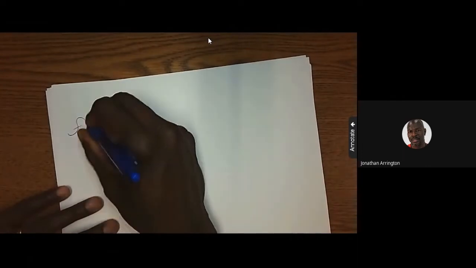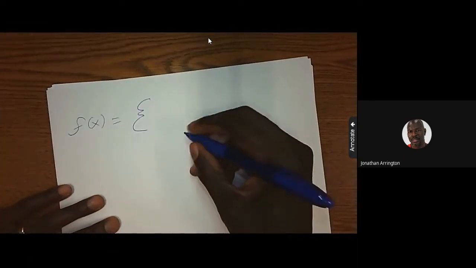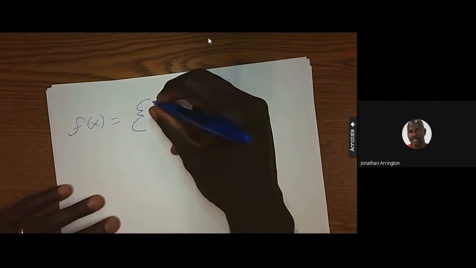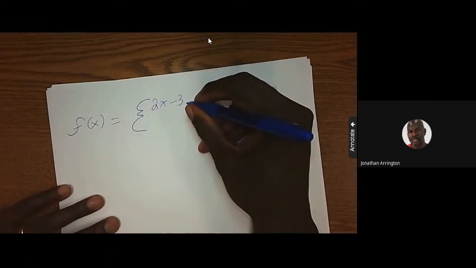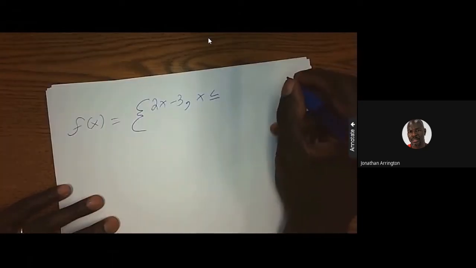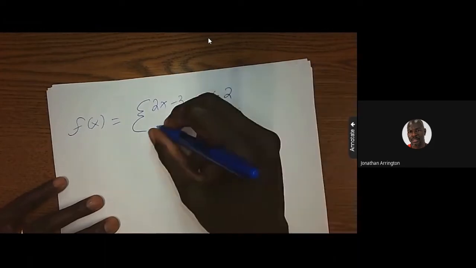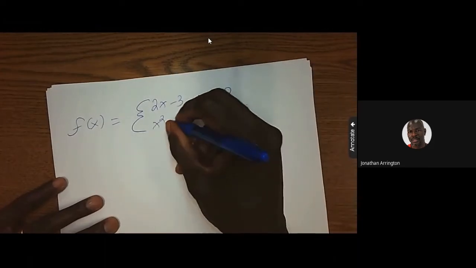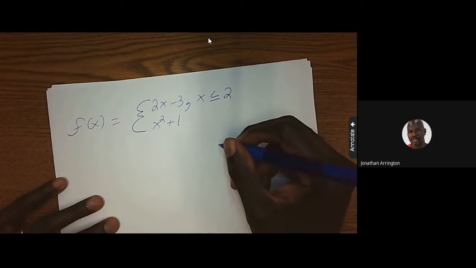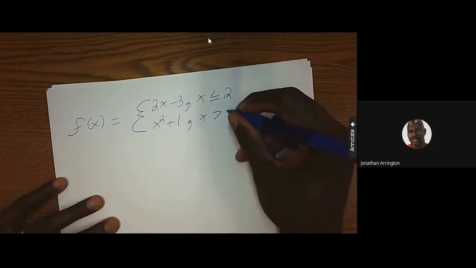So let me devise a piecewise function. So let's say f of x is 2x minus 3, provided x is less than or equal to 2. And let's say it's x squared plus 1, provided x is greater than 2.